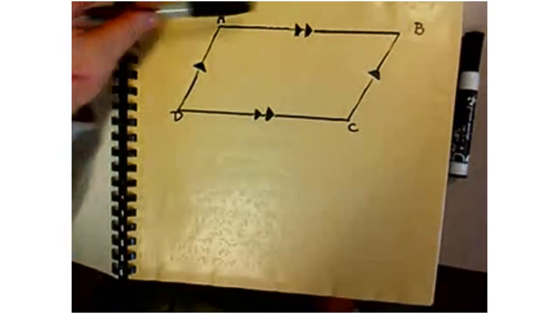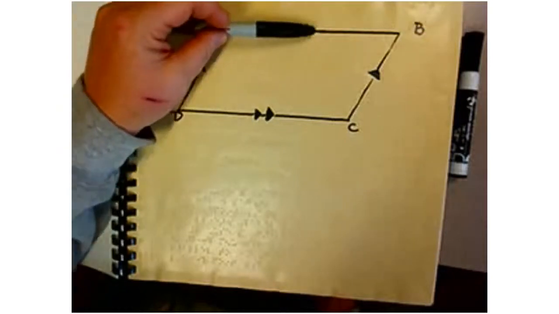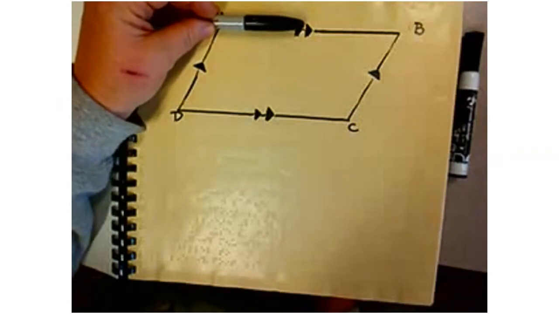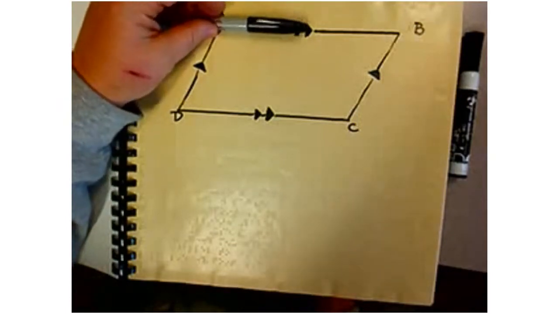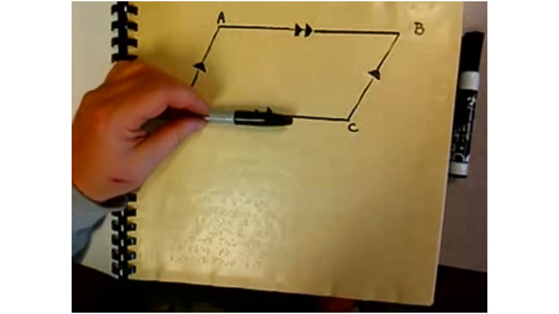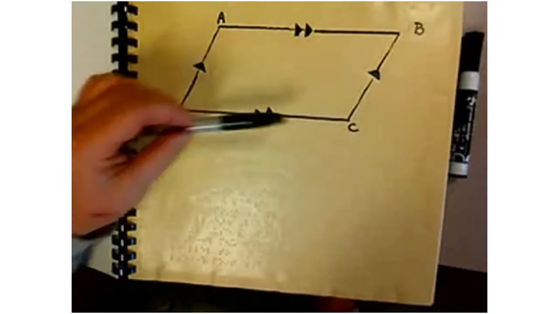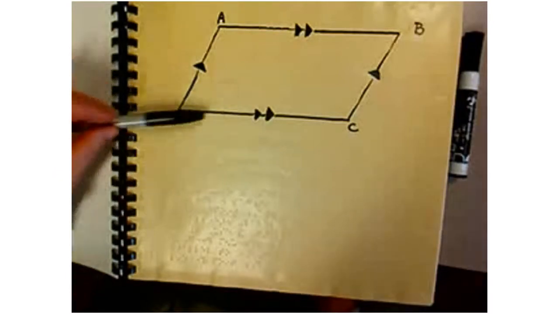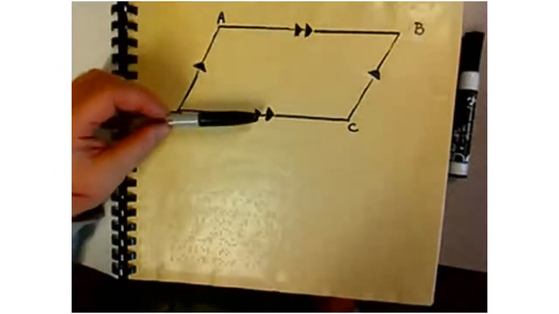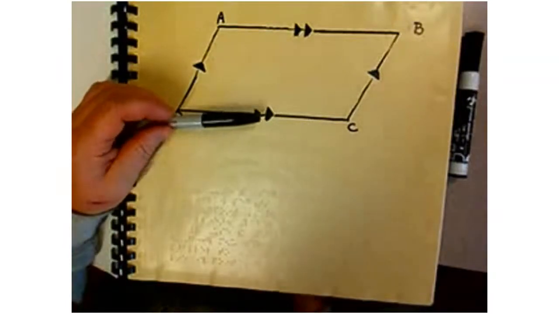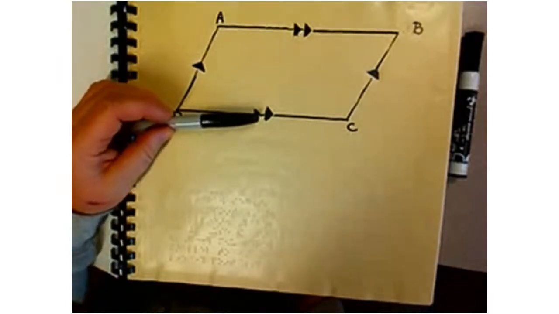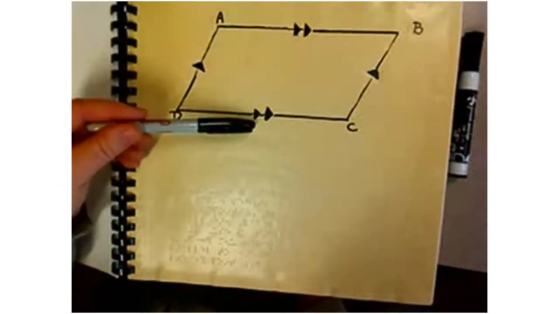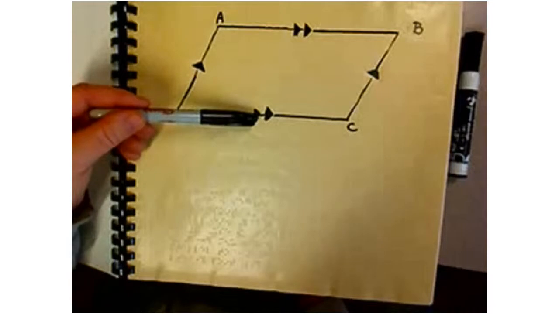At the top, A to B has two little arrowheads in the midst of its side. If you go to the non-consecutive side, the side opposite AB, you go to the bottom, you have side DC. It also has two little arrowheads in the midst of the side. And those two arrowheads are parallel indicators. You learned this quite a while back when we talked about parallel lines and transversals. And because there's two on AB and two on DC, it's showing congruency like tick marks.